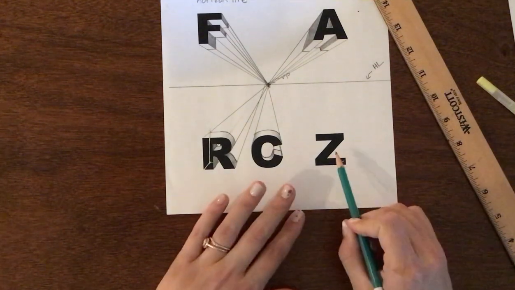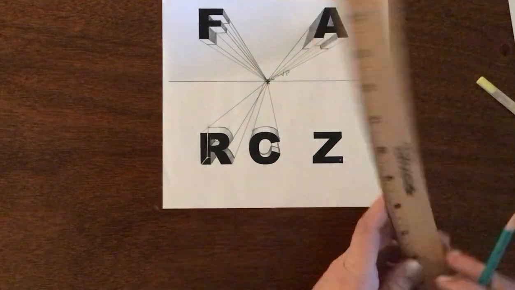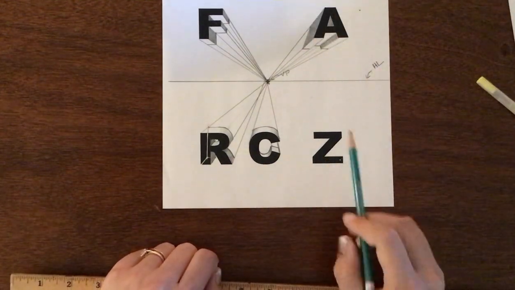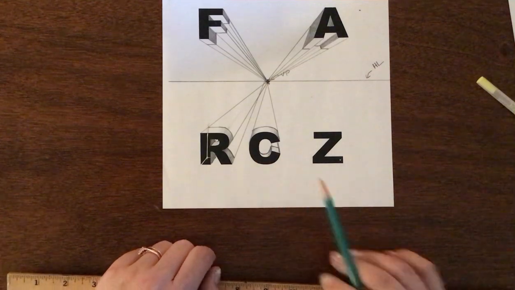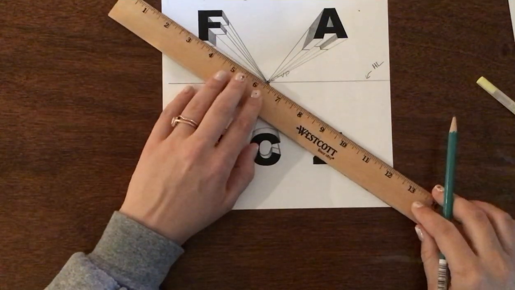Let's move on to the last letter here, the Z. This one's a little bit easier because it's all corners, so we don't have any curves. So here we go.